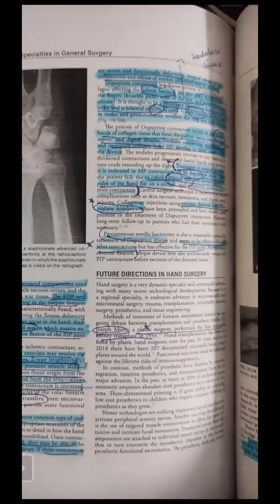So Dupuytren contracture, it is the contracting collagen affecting the palmar fascia. It can also affect the dorsum of the fingers, that is knuckle pads, soles of the feet, and penis. In the penis, it's called Peyronie's disease. Okay, it is thought to be a hereditary autosomal dominant disorder. Okay, it is bilateral in 65% of the cases.